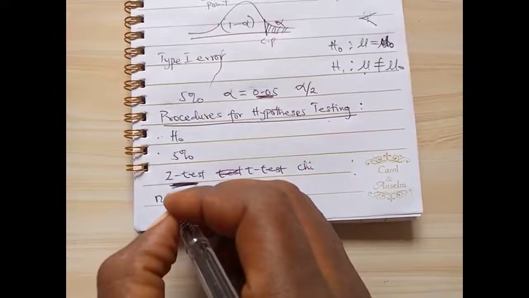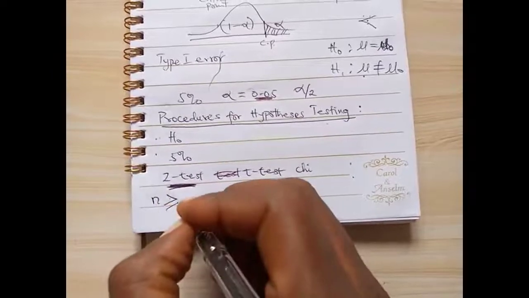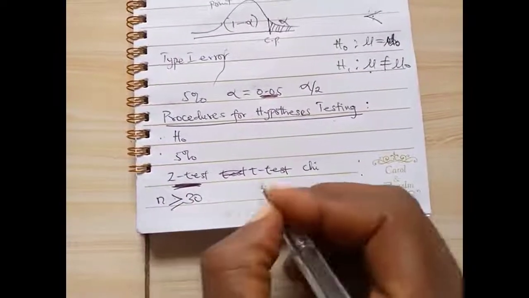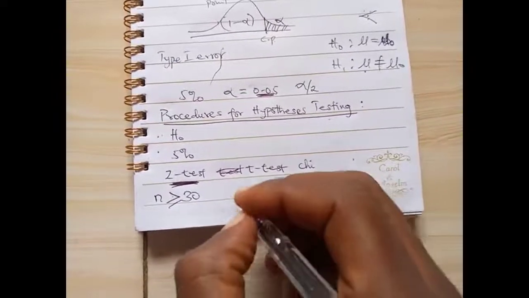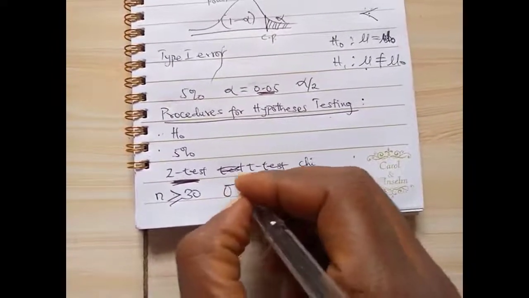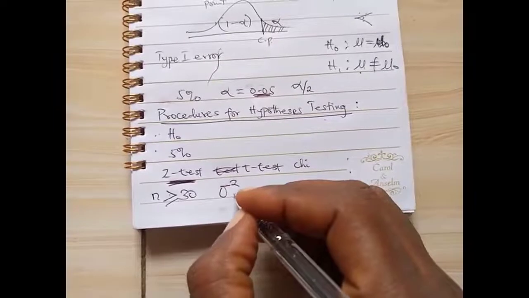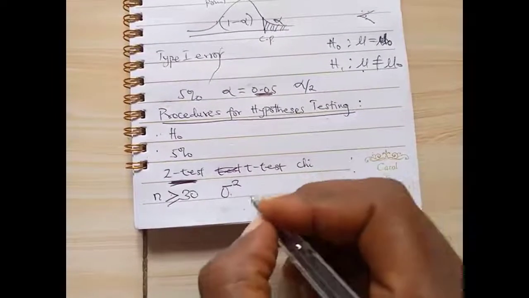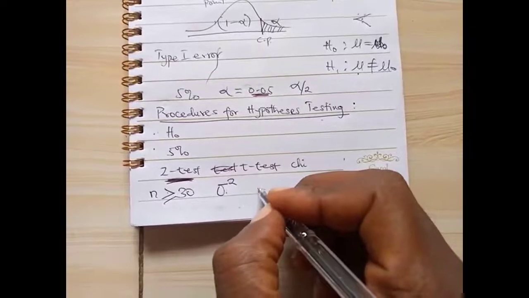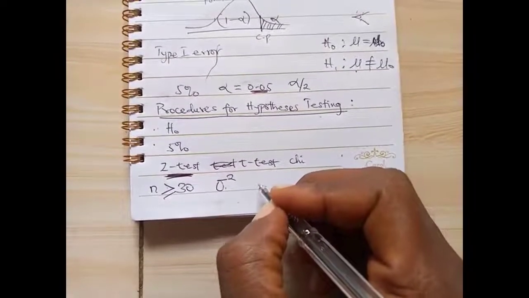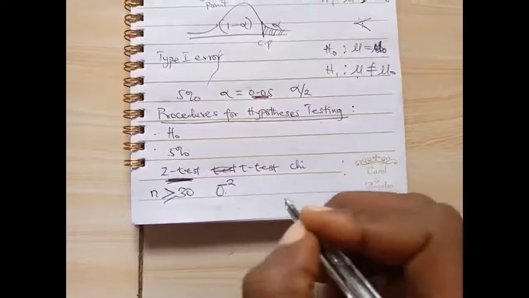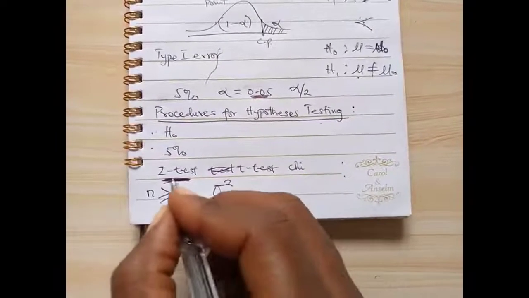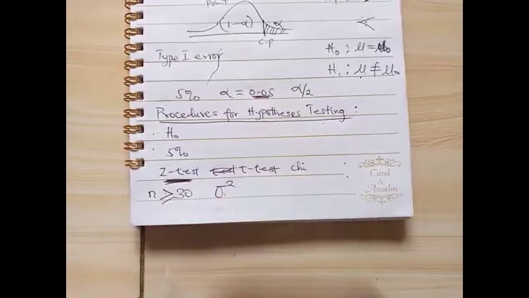When it is large is when it is greater than or equal to 30. So if it is less than 30, I'm going to use t-test. The next one is the population variance must be known. Another one is that the population must be known to be normally distributed. These are the three conditions. Once you see any of them in a question, you use z-test.